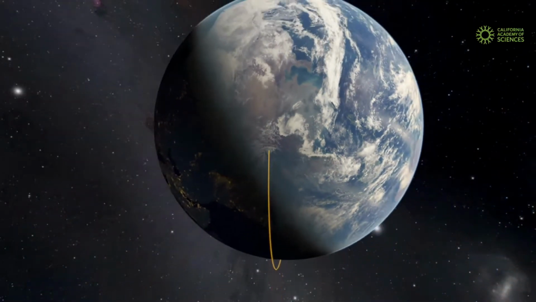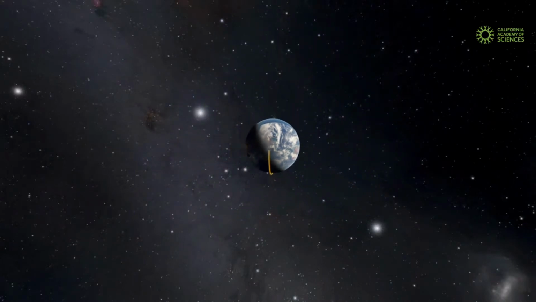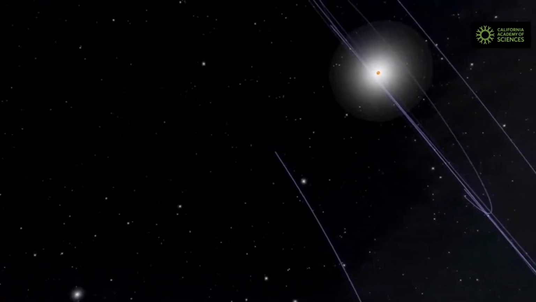In fact, NASA has its Artemis mission that will be sending the first woman to space, which I am very excited about. But today we are going to start our journey and focus in on our closest natural neighbor, the moon.